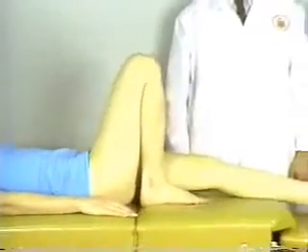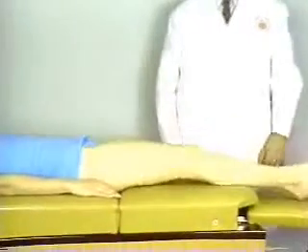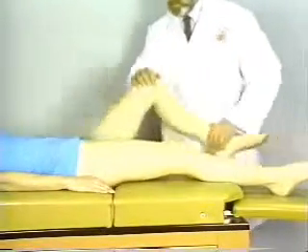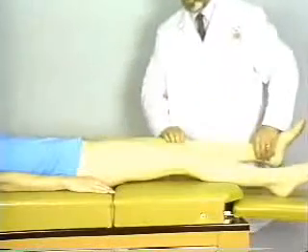Finally, with the patient completely relaxed in the supine position, passively flex and extend the knee while palpating the knee region. Note that the motion should be smooth and pain-free.